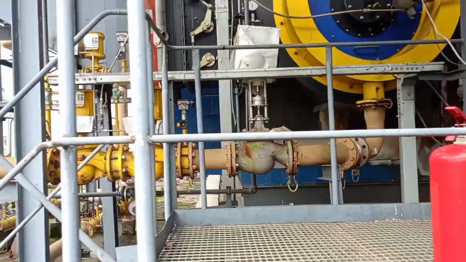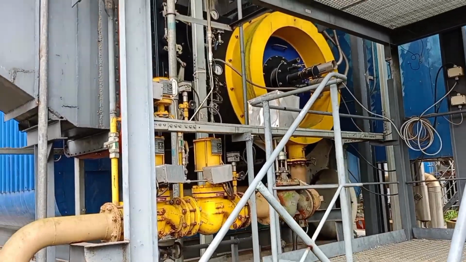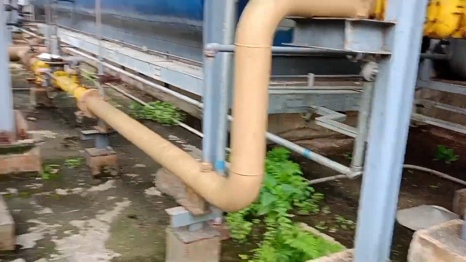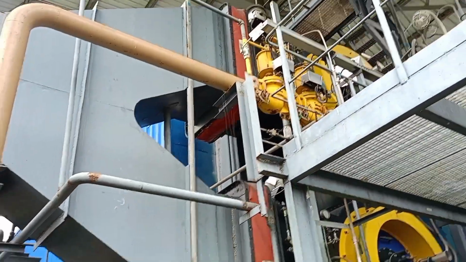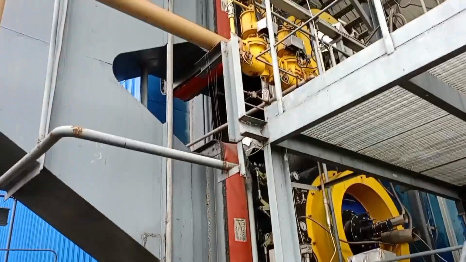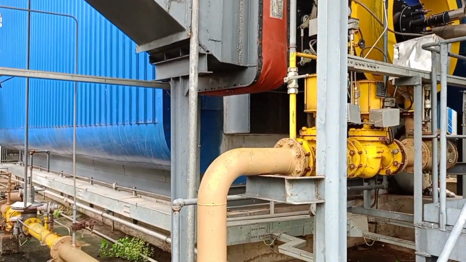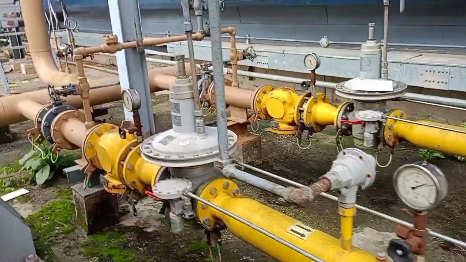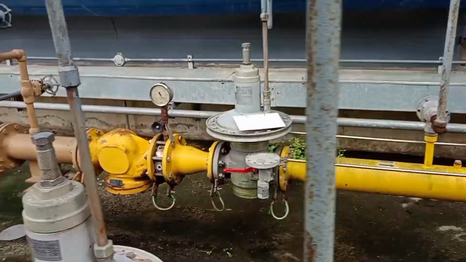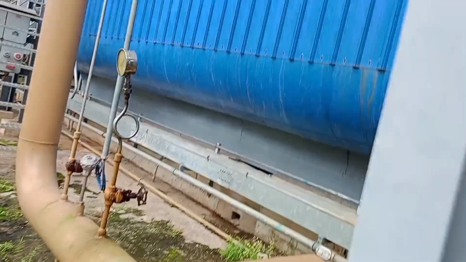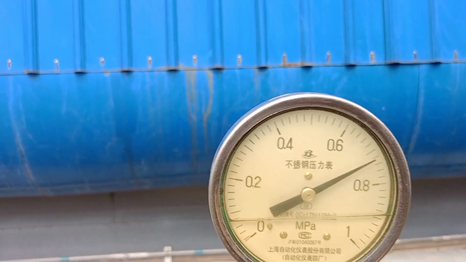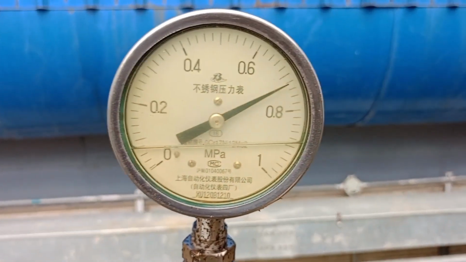And you also see the different instruments connected here, and this is the gas line inlet for two boilers. Two separate gas lines are connected here. Now we will see this gas inlet line, and the valve is open now. Here is the main inlet gas flow line, and its pressure is likely 7.2 MPa.